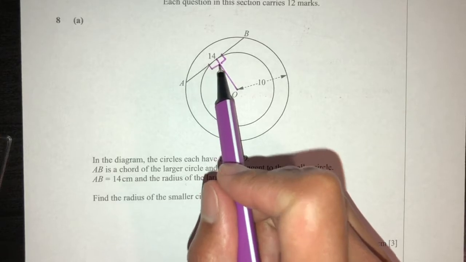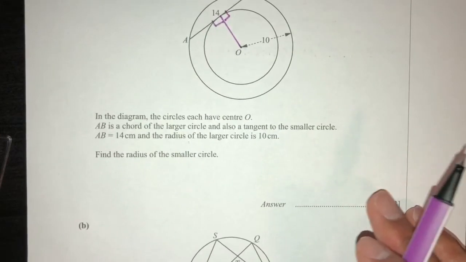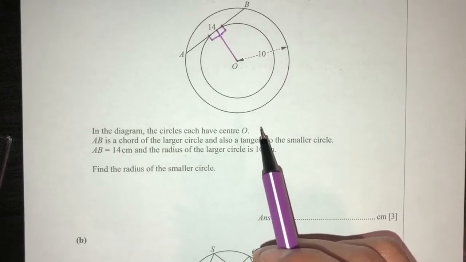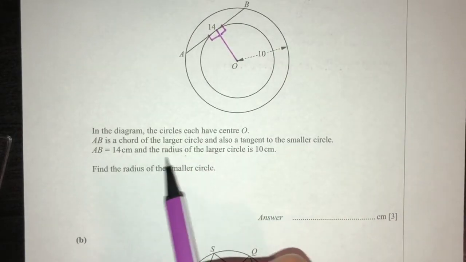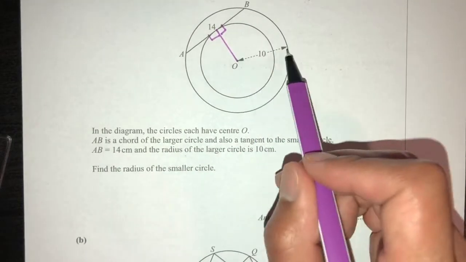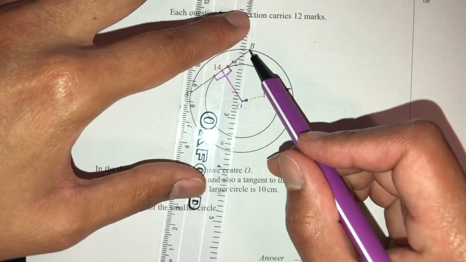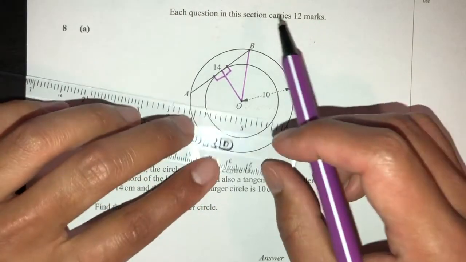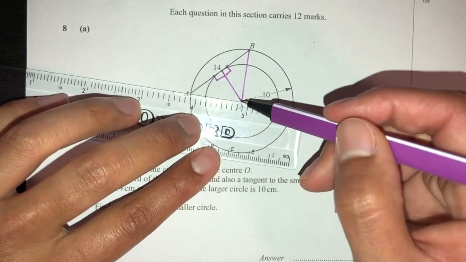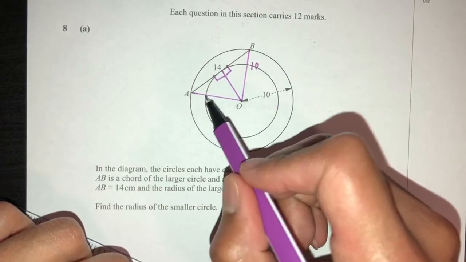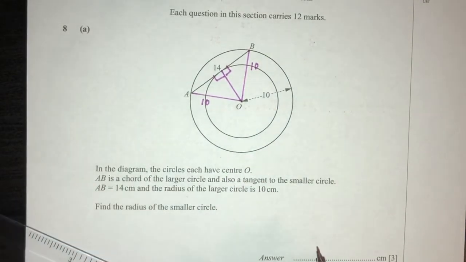That's why it is 90. Now AB is 14, and we have the radius of the larger circle is 10. This is 10, which means if you were to join O to B and O to A, these two are also radius of the larger circle, so also 10.